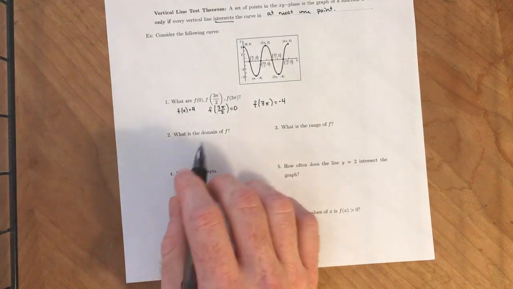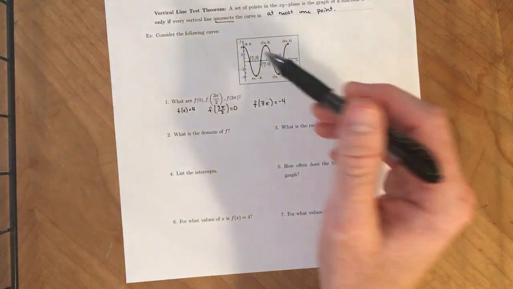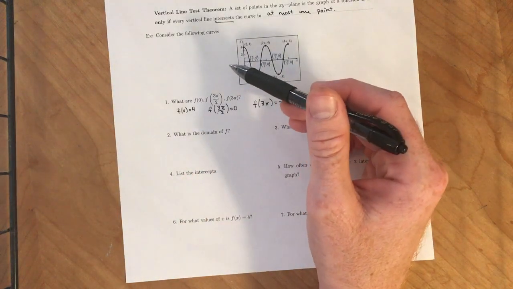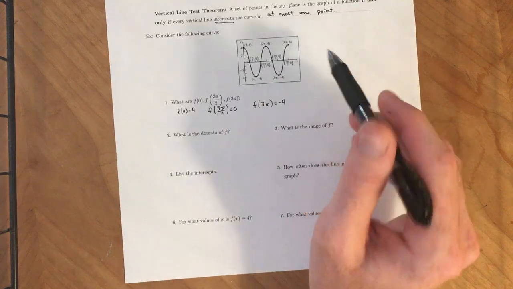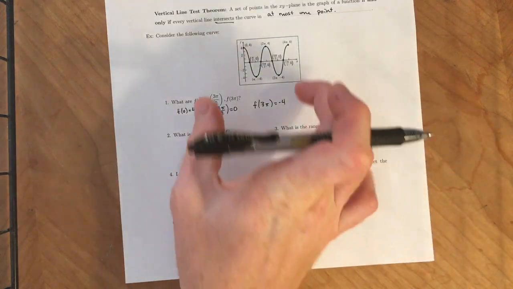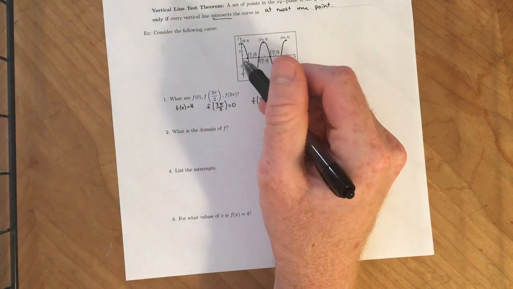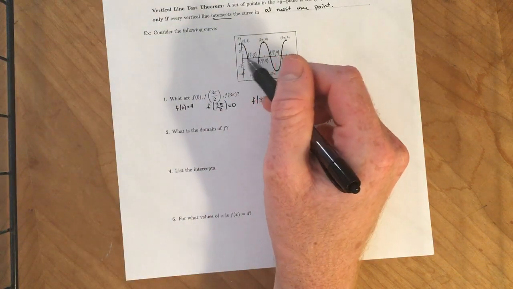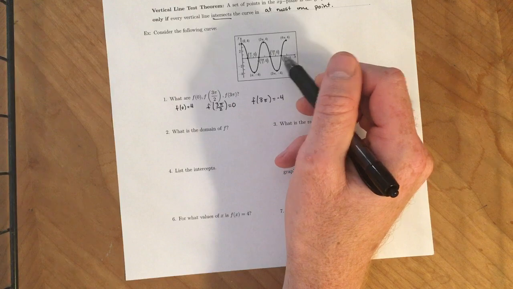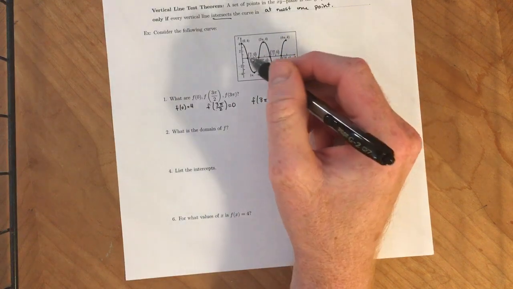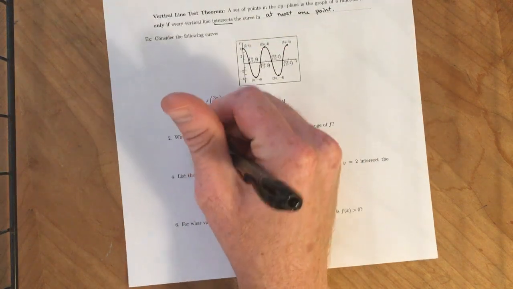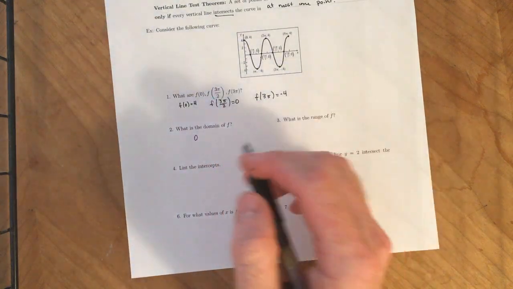Next, we're asked to find the domain of the function f. Notice that there's nothing to the left, or they're not giving us anything to the left, and there's nothing to the right, which means we're just going to take the x values that have something either above, on, or below them from this graph. Starting at 0, 0 is good because we can plug 0 in and we ended up getting 4.